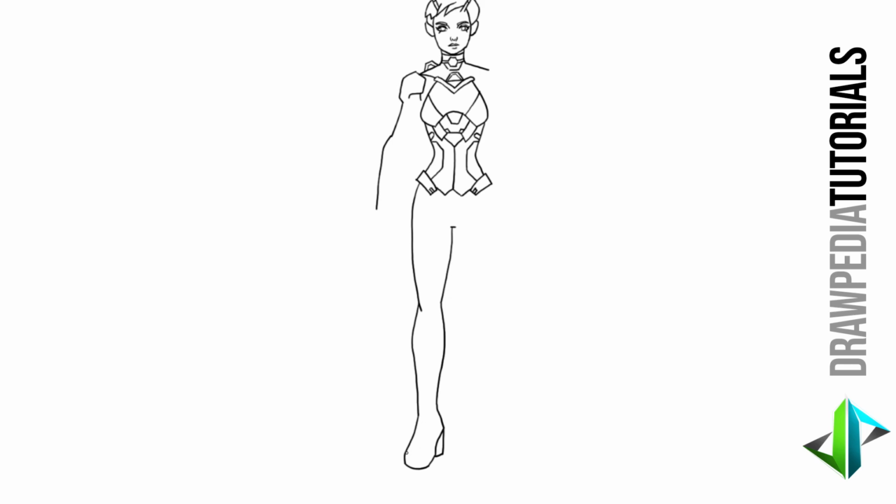Inside of her boots, I'm going to draw at the lower point the base with curve line across from the left to the right. And on her ankle on the left, curve line across to the middle point and slightly upwards. Mirror that same curve line on the right side.